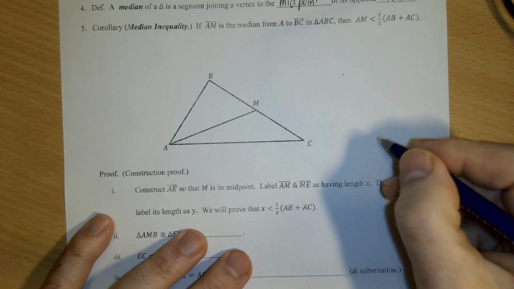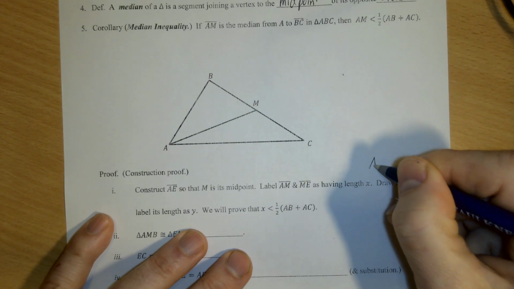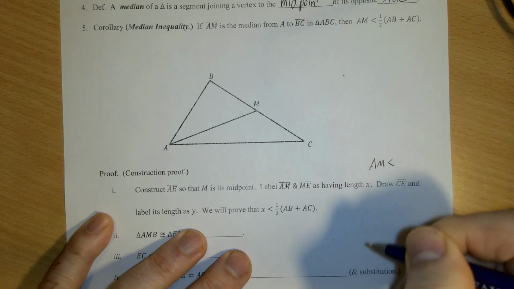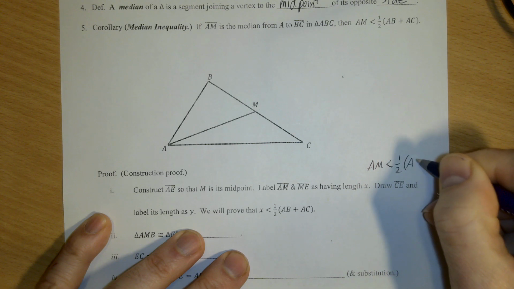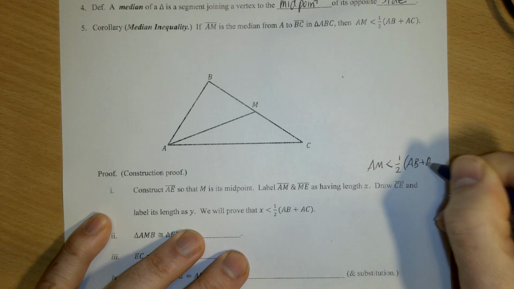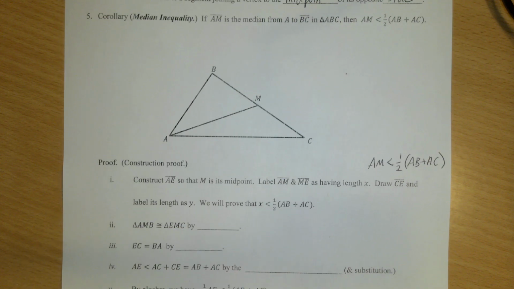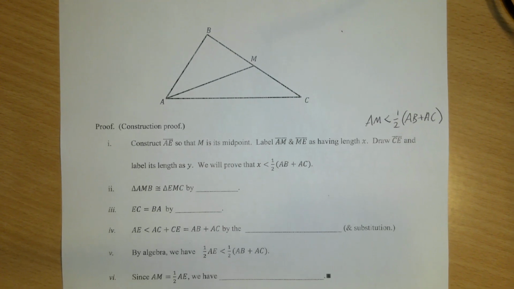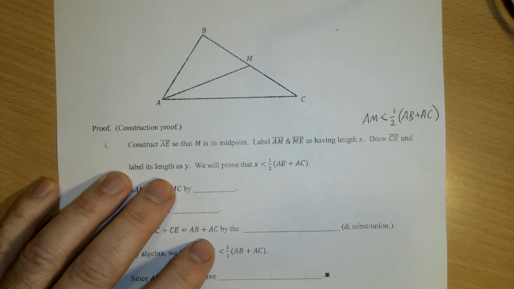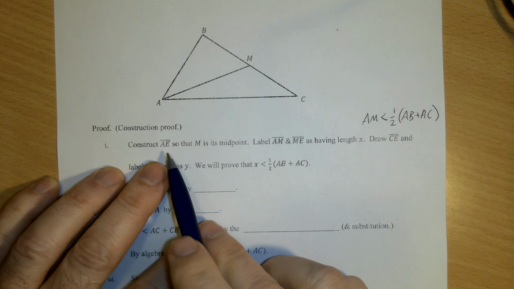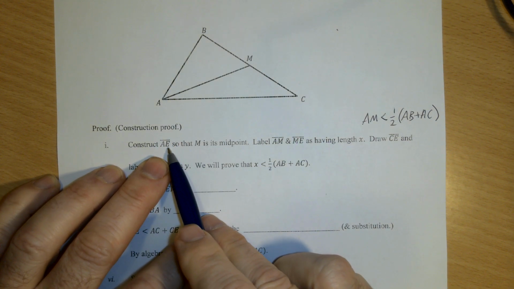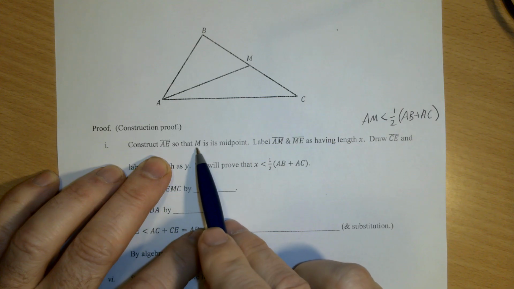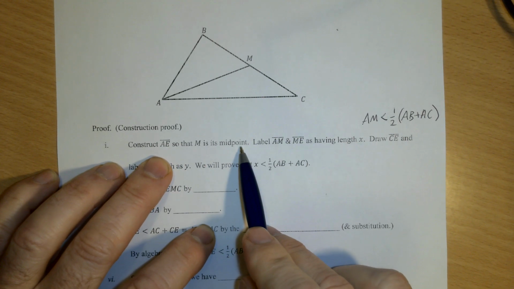So I'm going to write this down here. We need to prove that AM is less than 1/2 of AB plus AC. So I'm going to have to slide up a little bit here. All right, so let's construct a line segment AE. Notice the point E doesn't exist yet, so that M is its midpoint.